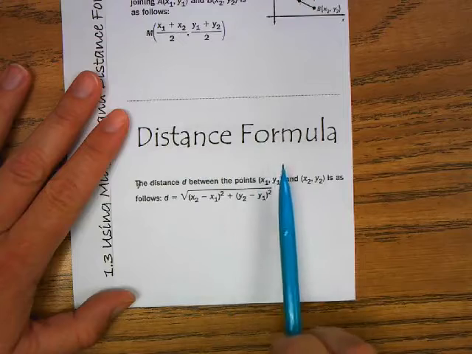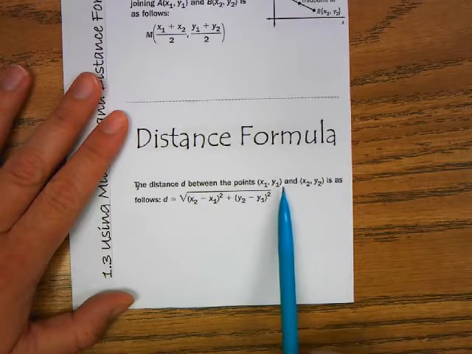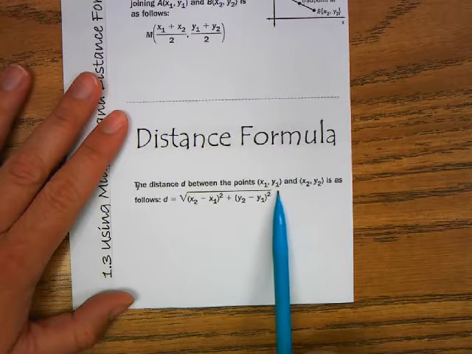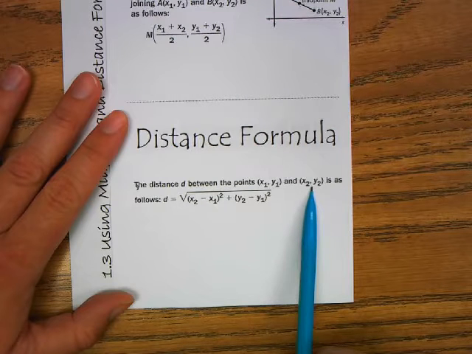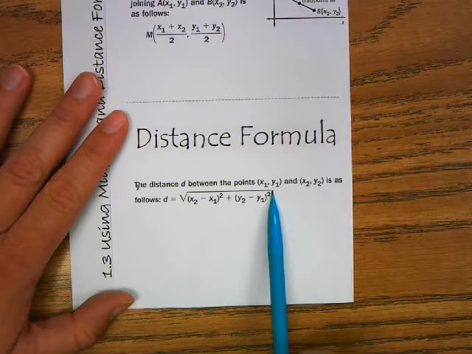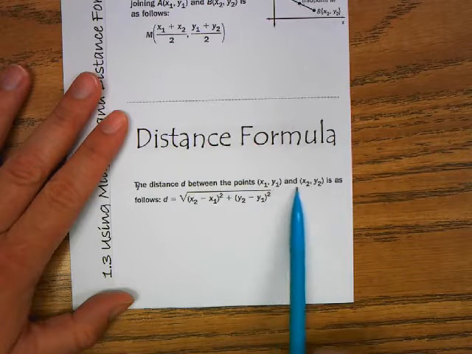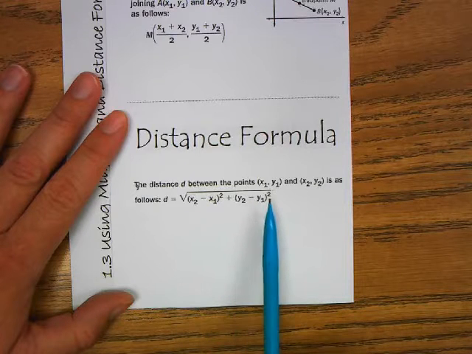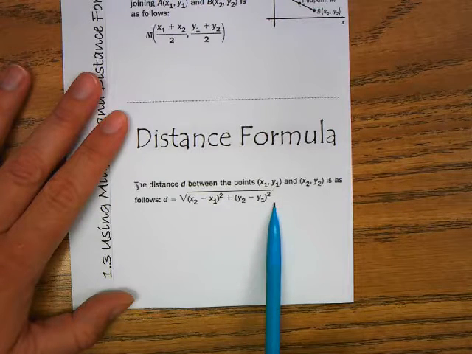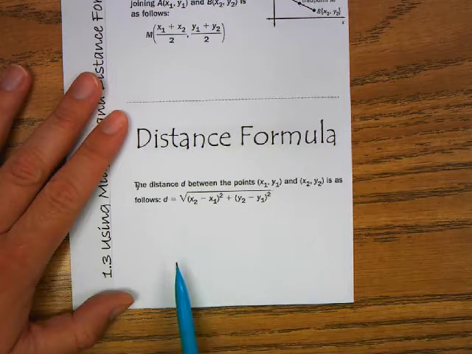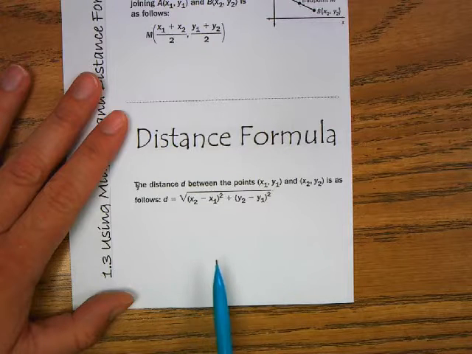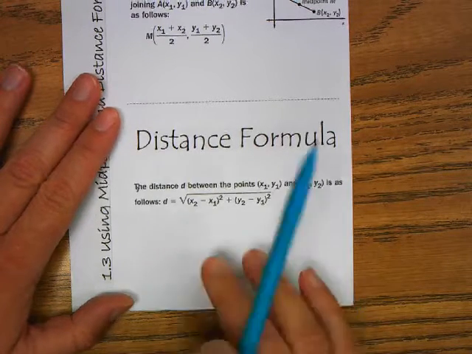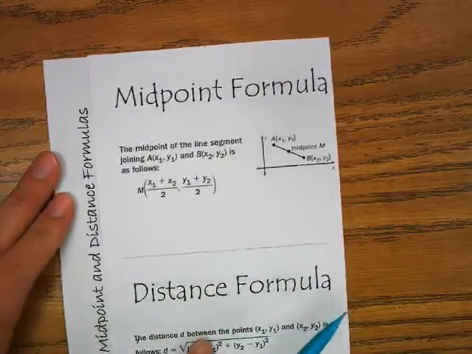The distance formula is the same idea. You still have 2 points in the coordinate plane and you want to find the distance between them. So you're going to name the first point x1, y1, the second point x2, y2, and you're going to plug those values into the distance formula. When you simplify, your answer should be in simplest radical form. So let's take a look at a couple of examples.